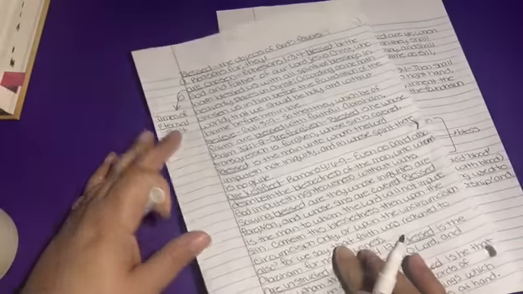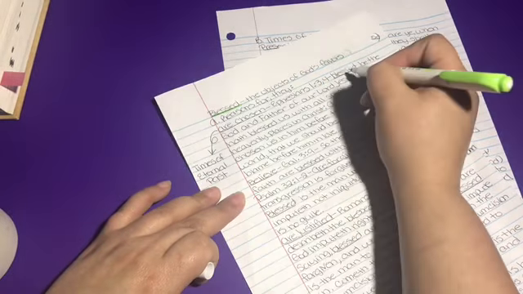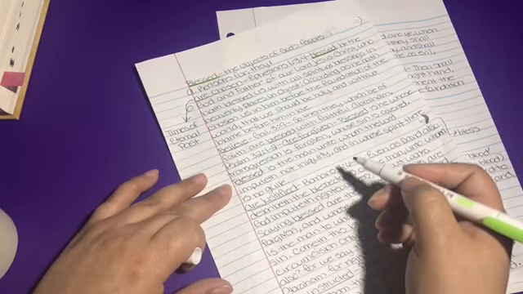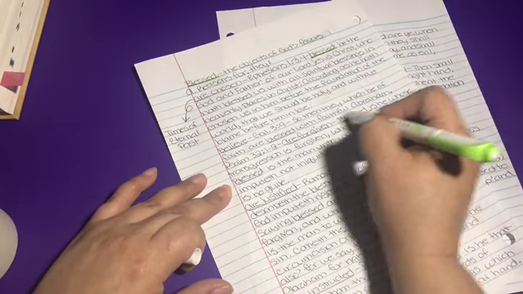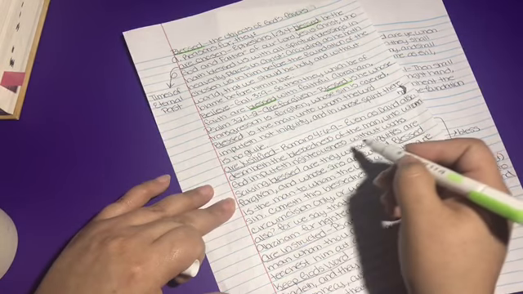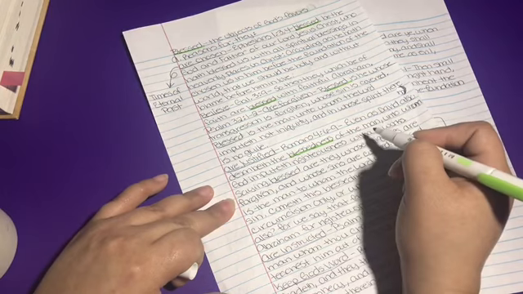So that will be on this side. I'll mark blessed, blessed, blessed, blessed. Oh, this says blessedness.